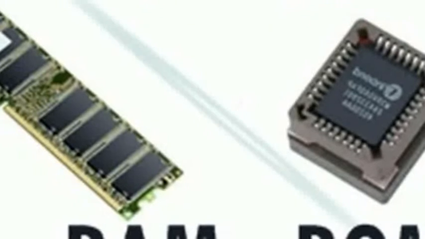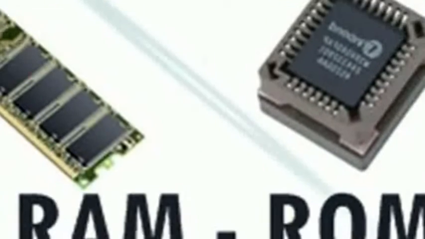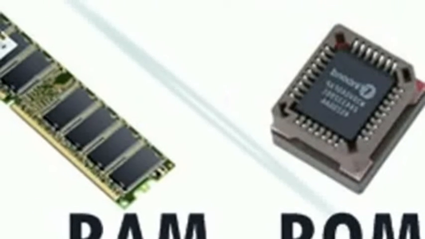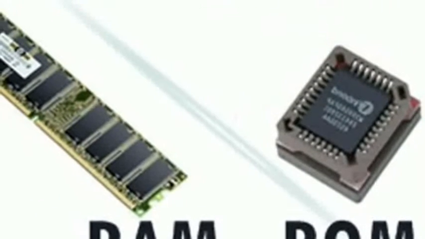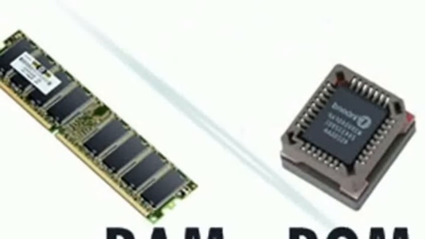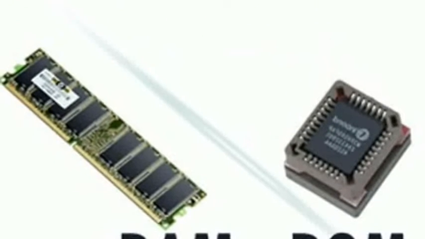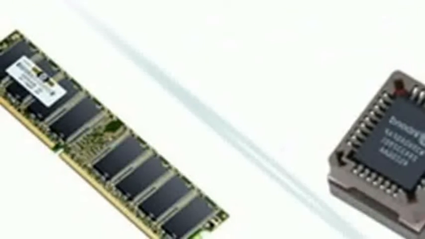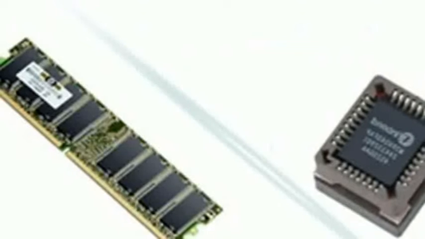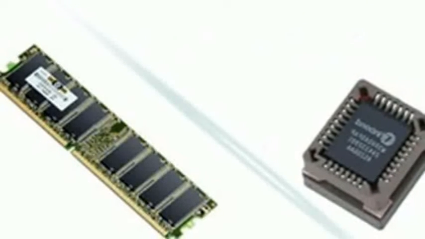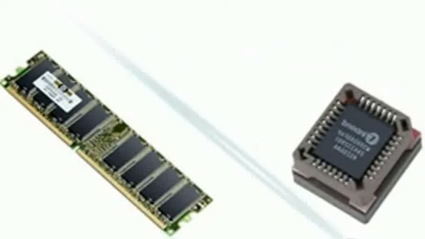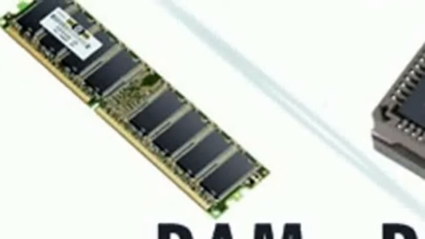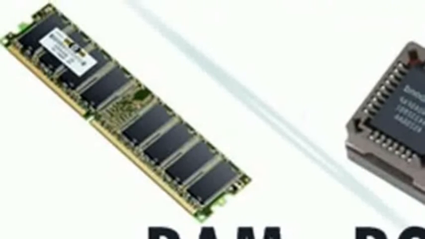ROM contains a set of startup instructions for the computer system, such as checking the input-output devices and loading the operating system into the RAM. What all work does ROM do? It contains the set of instructions for the computer system, such as checking the input-output devices and loading the operating system into the RAM. It also stores essential instructions such as frequently needed routines or functions.